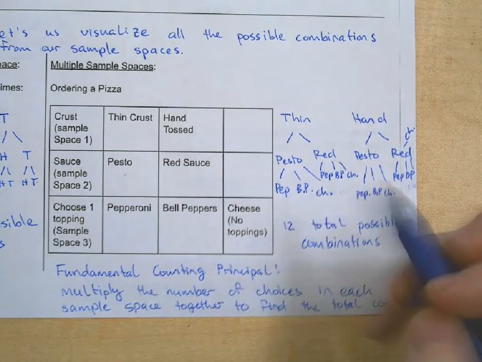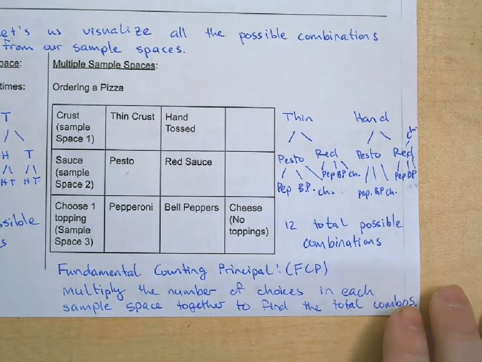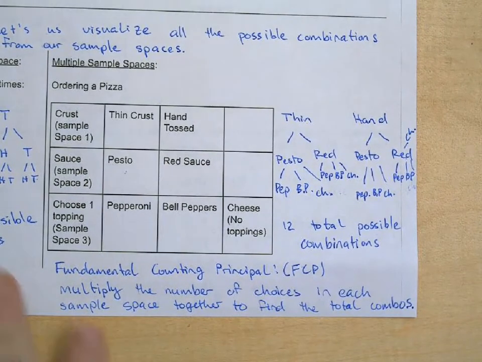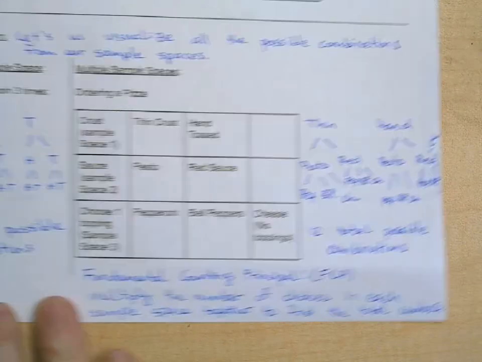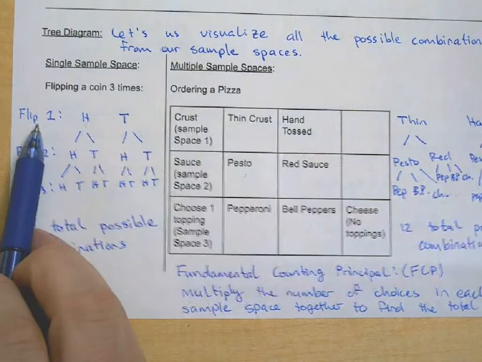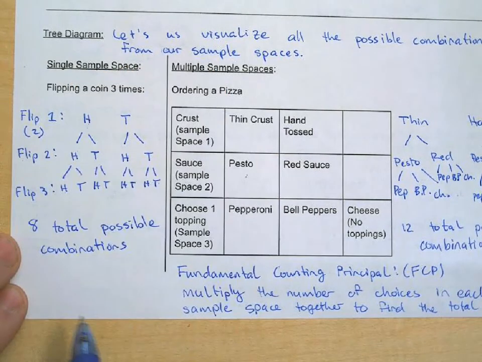So let's say I'm looking at the fundamental counting principle, FCP. We can use it to verify our tree diagram. How many options are there in my first sample space? Well, there's 2.